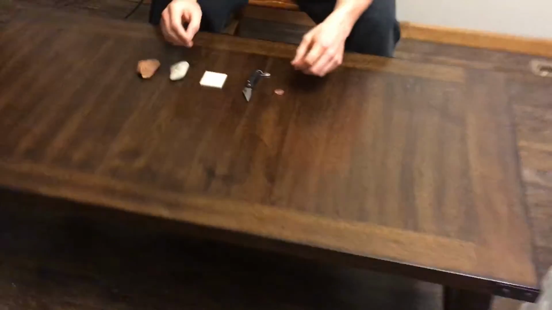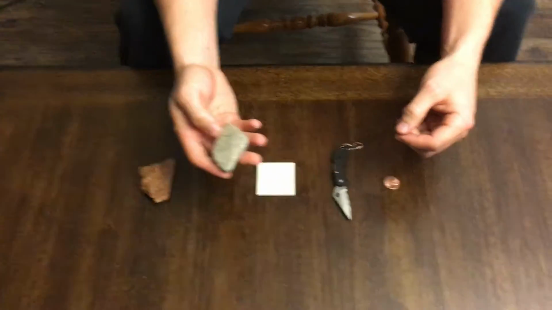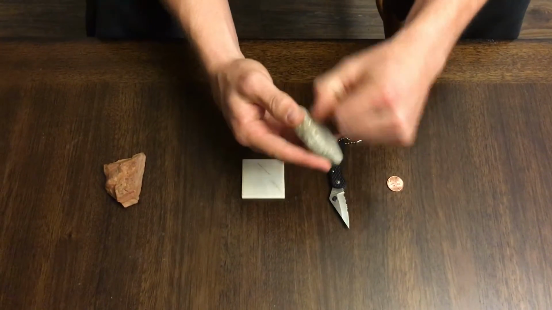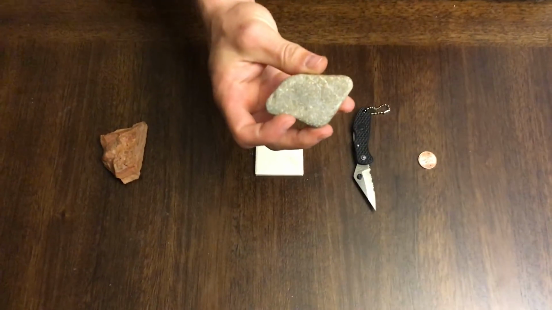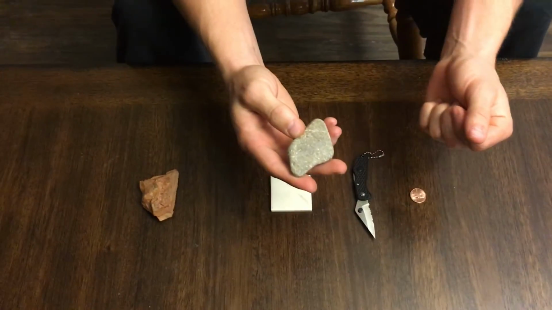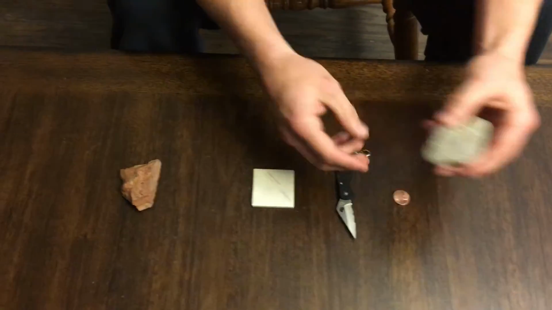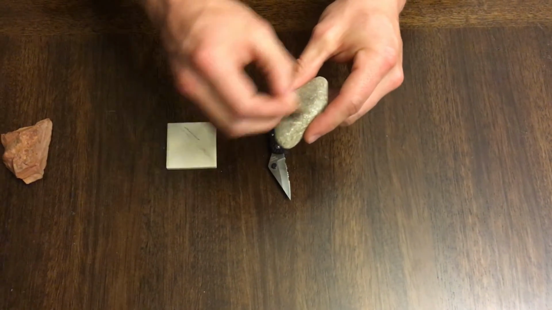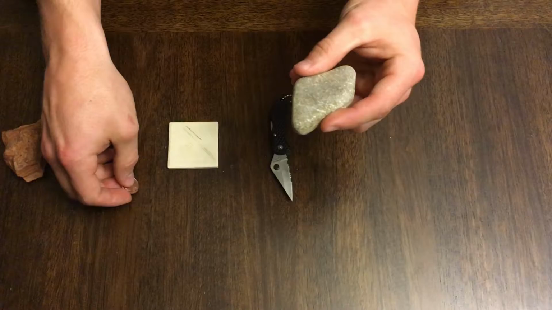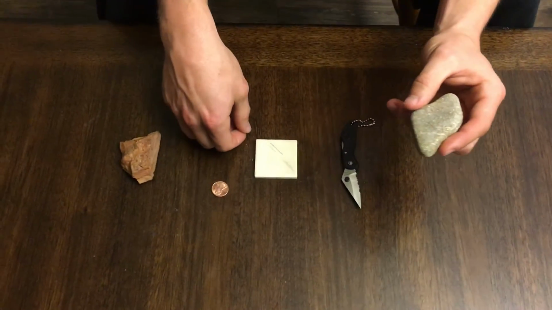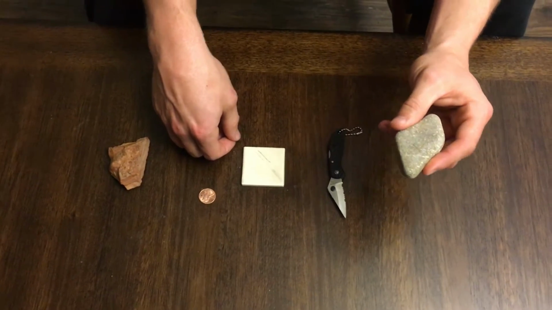And so the first step to find out the hardness of a rock is to scratch your fingernail on the rock. As you can see, my fingernail does not scratch the rock, which means that the rock is harder than my fingernail, which means it's harder than 2.5. The next step is to try to scratch the rock with the penny. As you can see, the penny does not scratch the rock, which means the rock is harder than the penny, which means it's harder than 2.9.